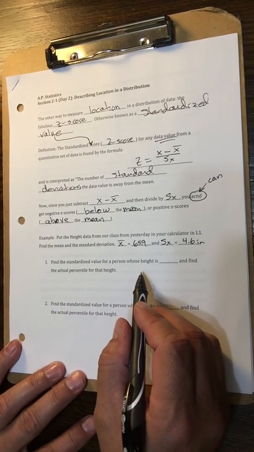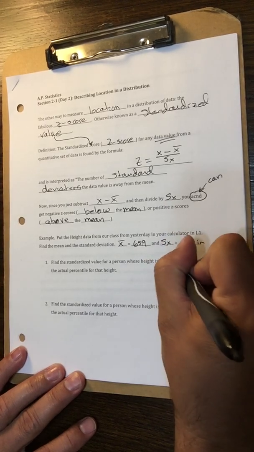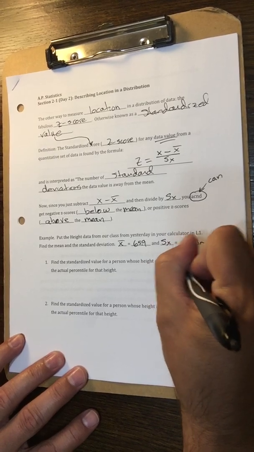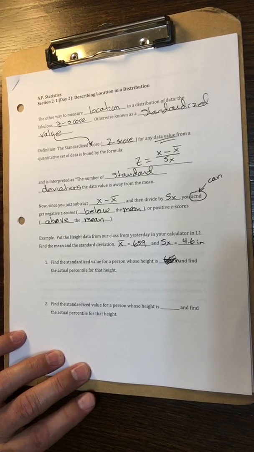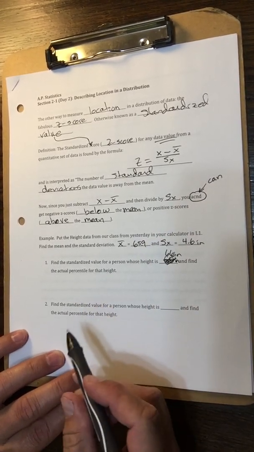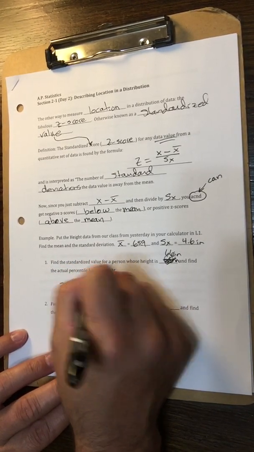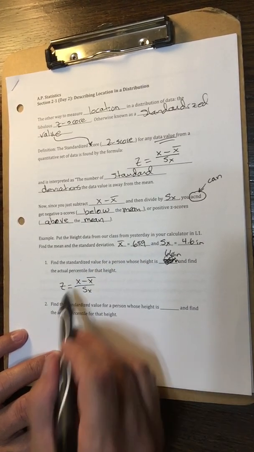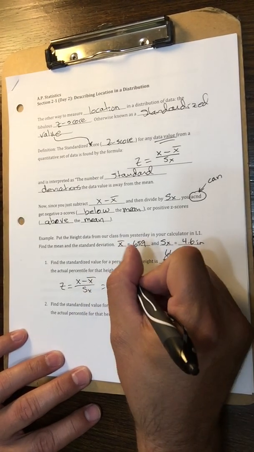Find the standardized value for a person who is, let's say, 66 inches tall, and find the actual percentile for that height. Okay, it goes like this. The z-score goes x minus x bar over the standard deviation. So what's the x? The person we're talking about. That's 66 minus the average, which is 65.9.